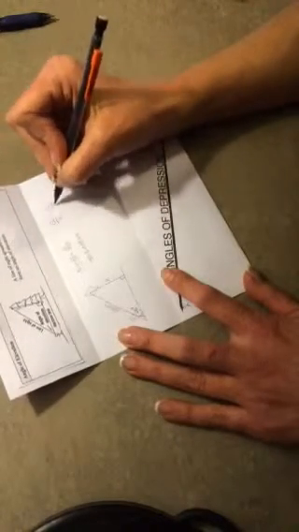Or you can take what you know about the sine of 45, which is that it is equal to the square root of 2 over 2, which is equal to x over 150. When you cross multiply, you get 150 square root of 2 equals 2x, and then I divide by 2.